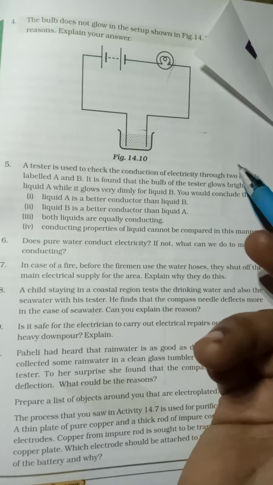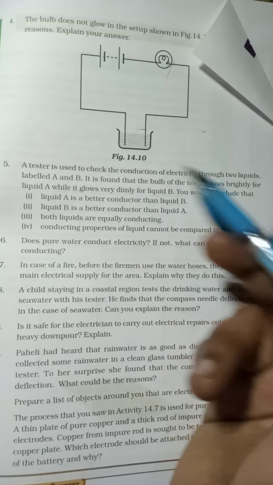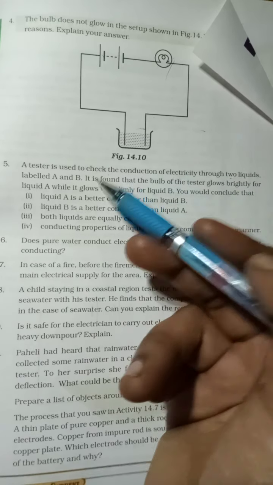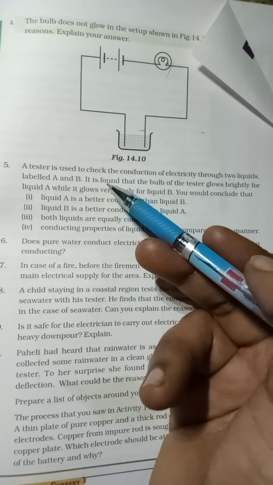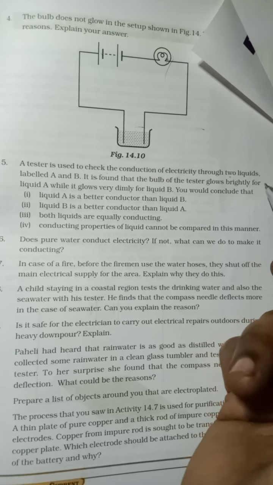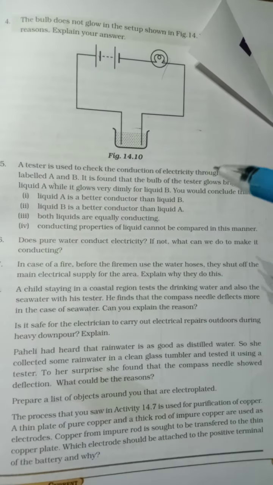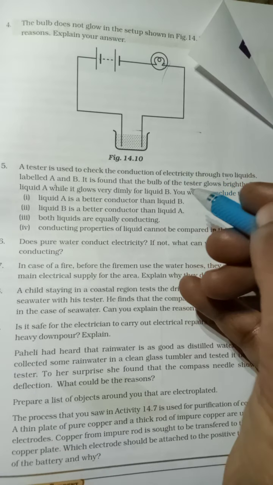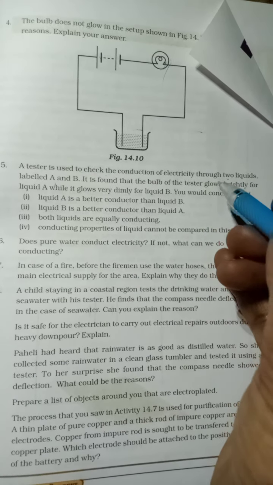They are going to fill the two liquids. Okay. So one liquid beaker they named A, another one B. It is found that the bulb of the tester glows brightly for liquid A. If you keep the tester in that one beaker, okay, that is brightly glowing.